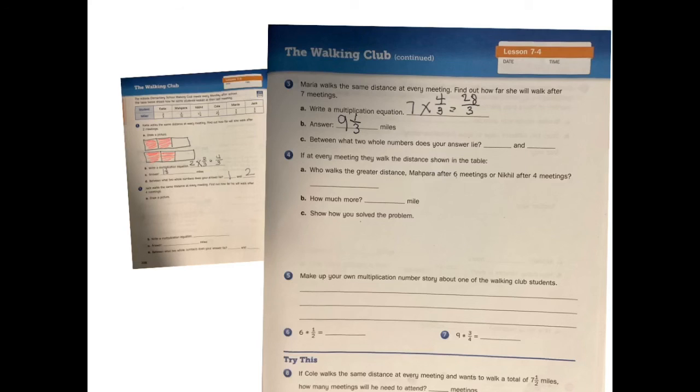Question C says, between what two whole numbers does your answer lie? Well, let's think about this. We start out, our whole number is 9. Is 9 1/3 bigger than the whole number 9? Yes, good. And smaller than the whole number 10. So that would mean that our answer lies between 9 and 10. So if you put 9 1/3 on a number line, it would be a little past 9, but below whole number 10. Hopefully that helps.